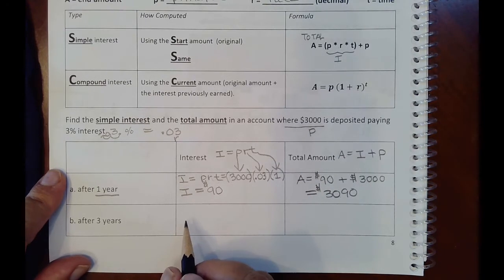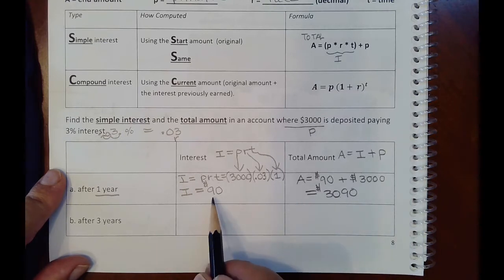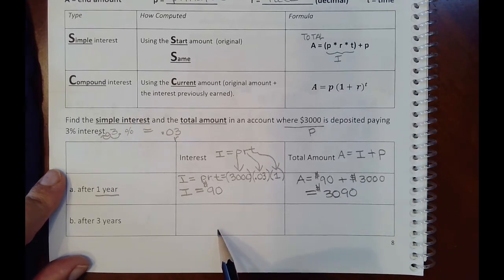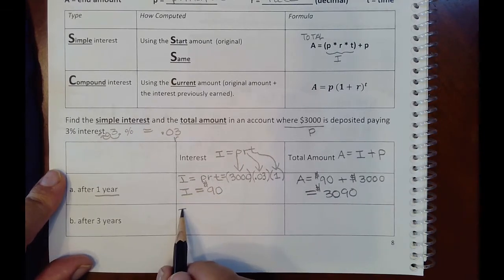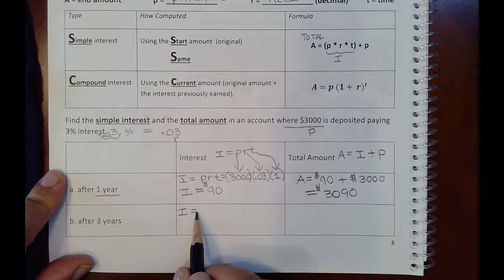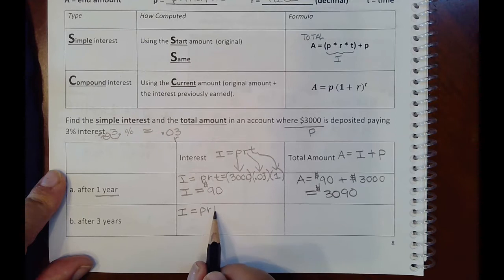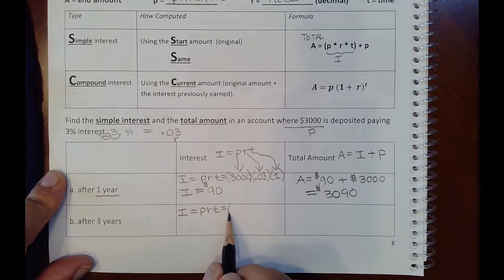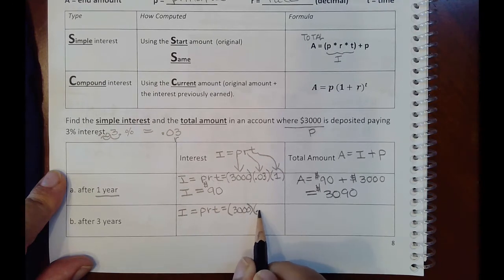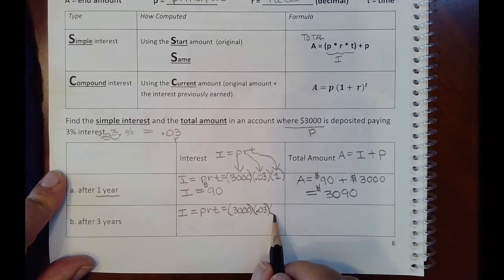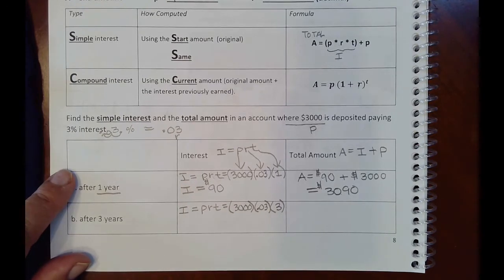Okay, then after 3 years, using this formula, again, you could just go 90 times 3 because you're actually getting 90, 90, 90 each of those 3 years. Or just go ahead and use this formula. So interest after 3 years using the principal times rate times time formula for interest would be 3,000, that's your principal, what you started with. Your rate doesn't change. See, your principal amount never changes in simple interest. Your rate never changes for either kind of interest, but the number of years is going to change as they ask you to go from year to year.